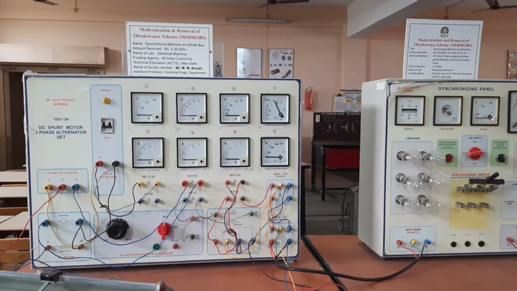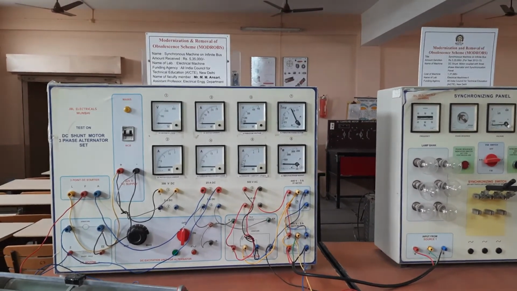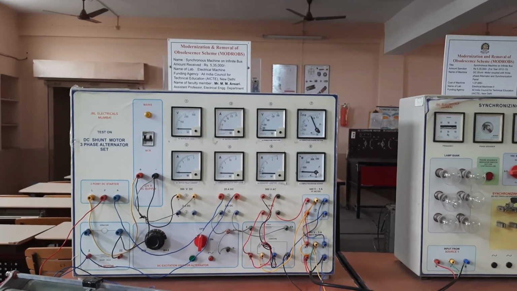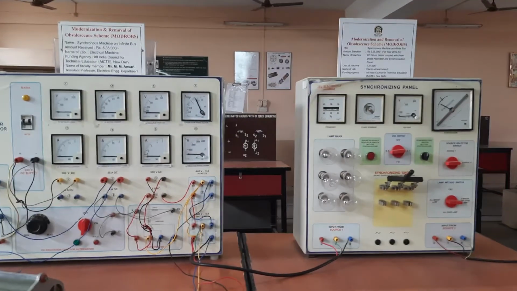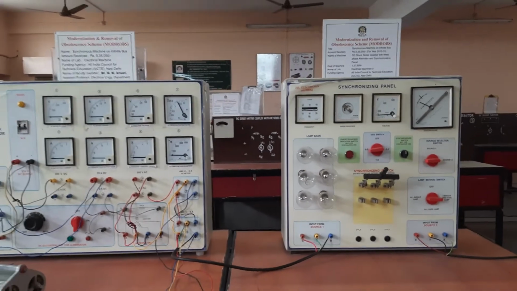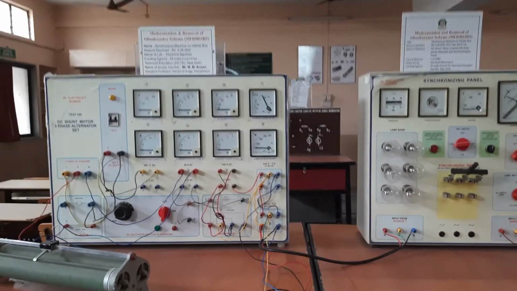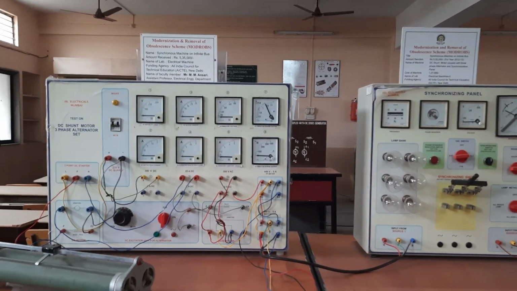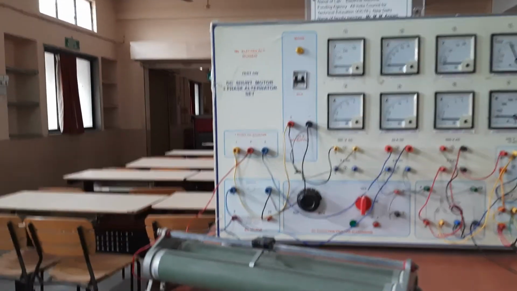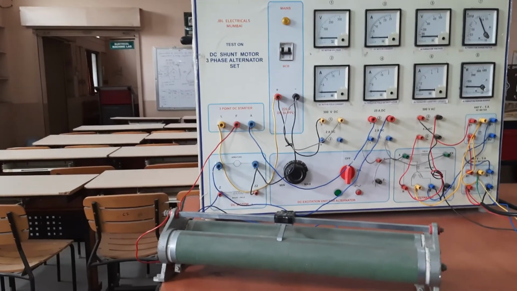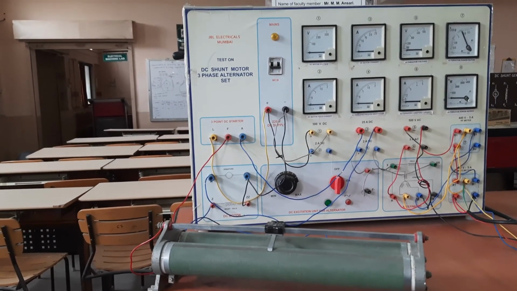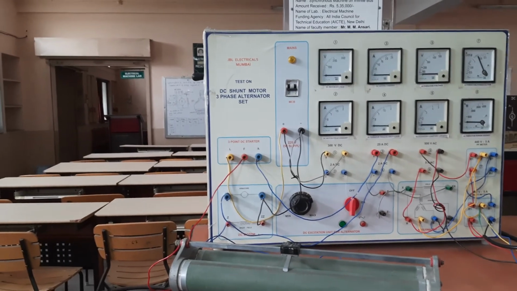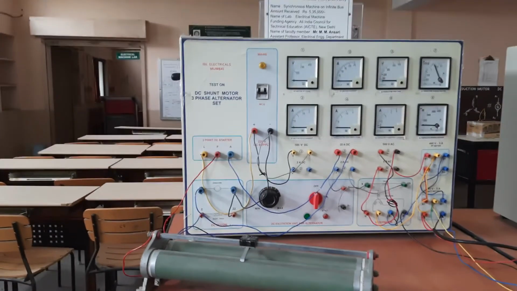a practical setup for synchronization of the alternator, or the procedure to do the parallel operation of a 3-phase alternator, as well as to connect the synchronous machine to the infinite bus. So this is a simple description of the practical setup. Now in addition, a rheostat is also connected to adjust the speed of the DC motor to produce the required frequency, equal to the supply frequency.